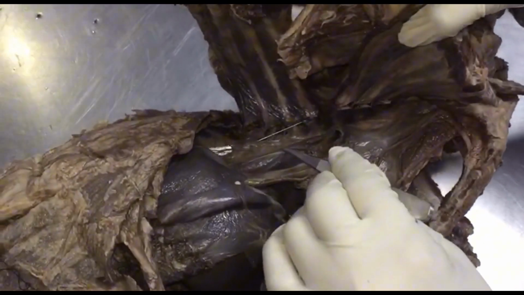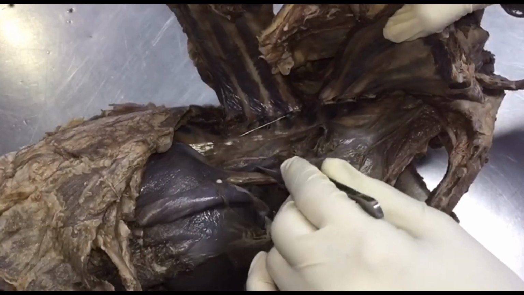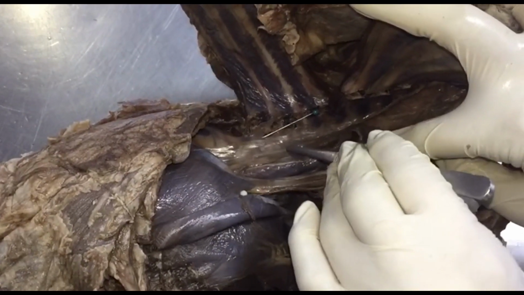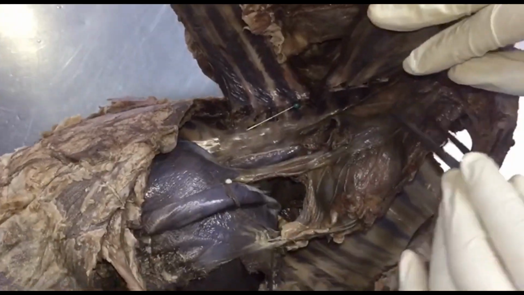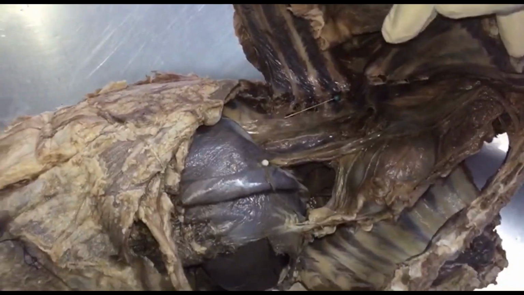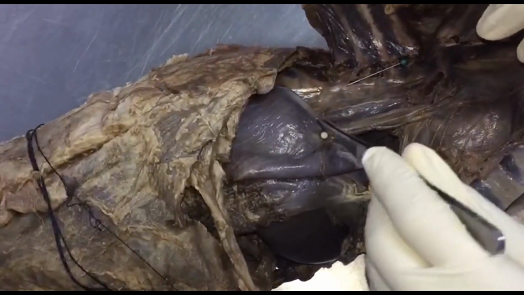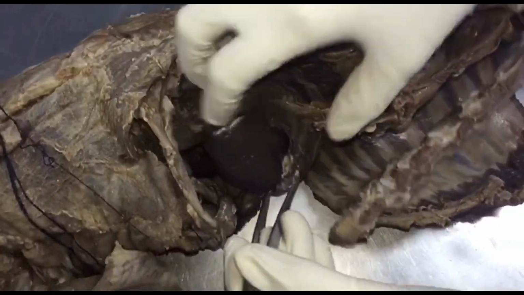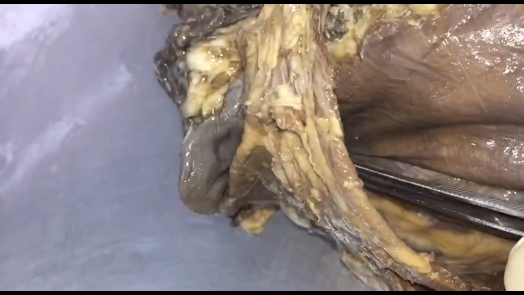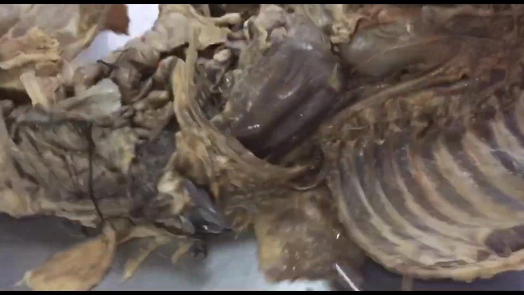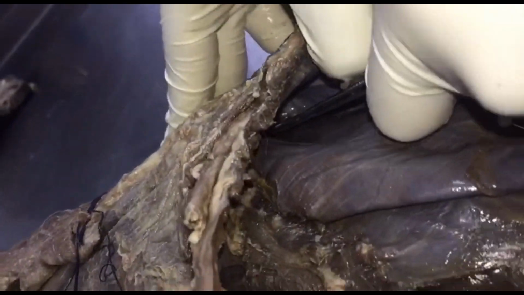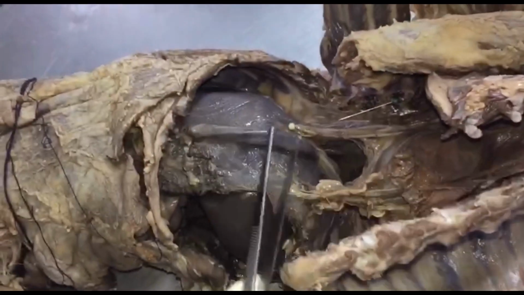We have the right phrenic nerve, the vagus nerve, and the azygos vein, which connects in the cranial vena cava onto the right atrium. Next are the parts and passageways of the diaphragm: the caval foramen, aortic hiatus, and the esophageal hiatus. We also have the left and right crus located in the lumbar part of the diaphragm, and the tendinous center.